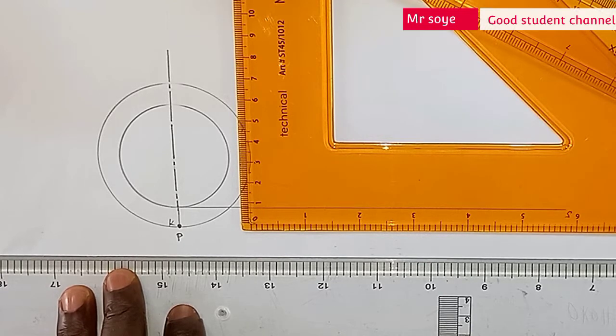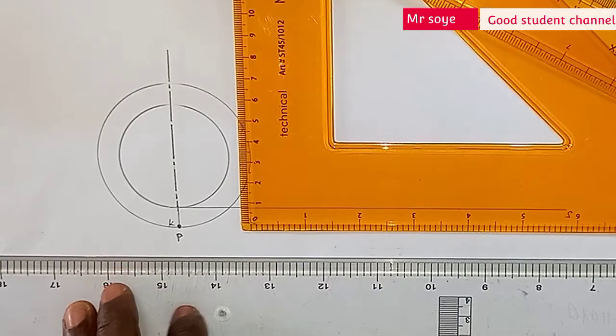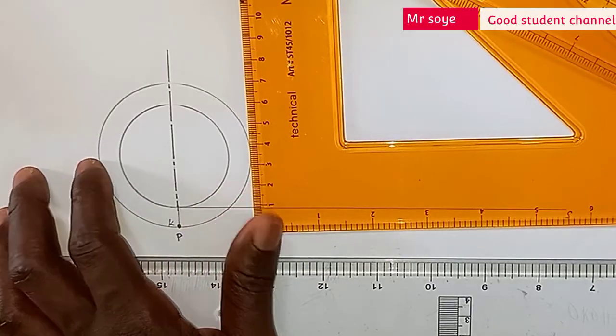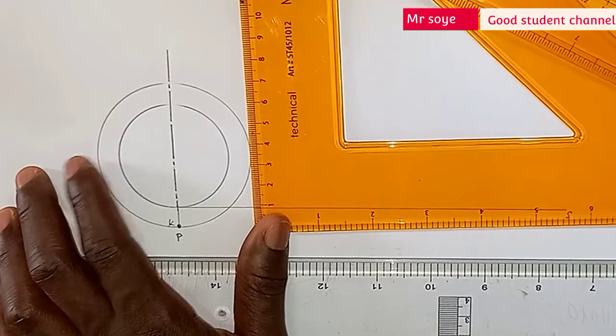After that, we'll divide the concentric circle into 12 equal parts. This is a concentric circle having the same center but a different radius.